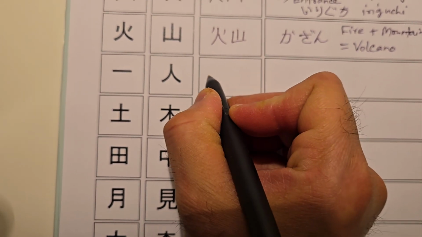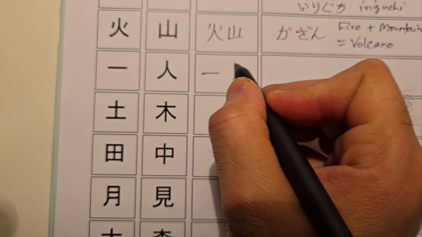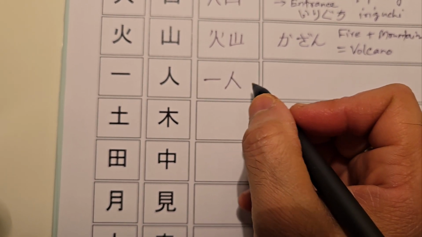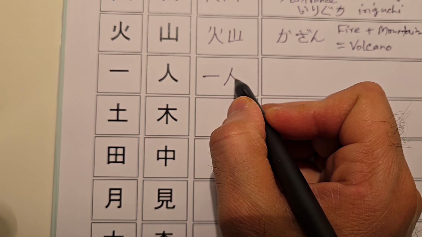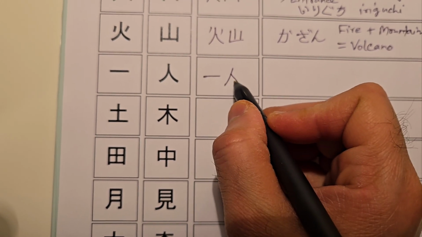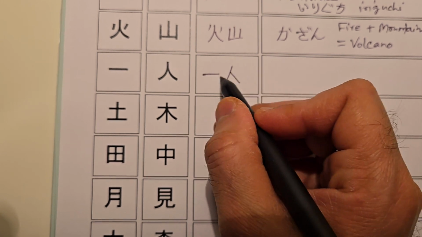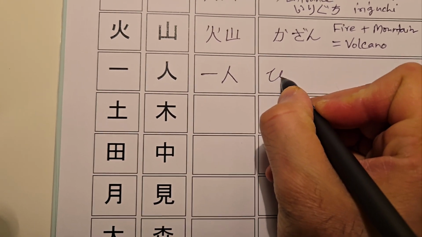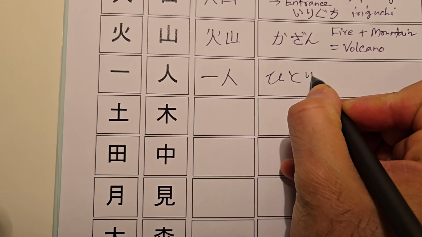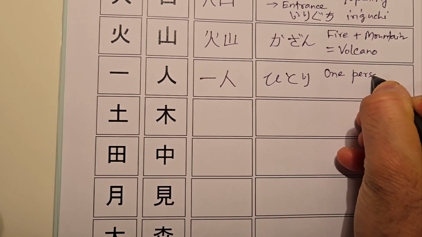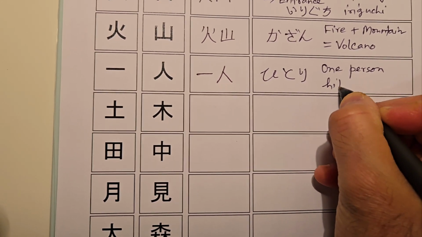Next, this is the kanji for numeral 1, and this is the kanji for person. This is the person or human radical. So one person. This is ichi, this is hito. But when we write them together, we call it hitori. Hitori. So that is one person.